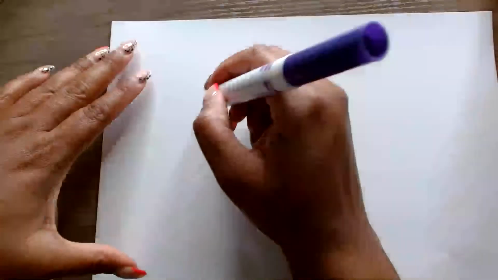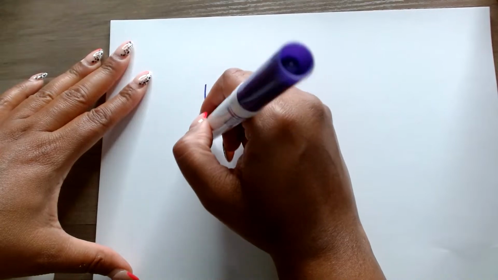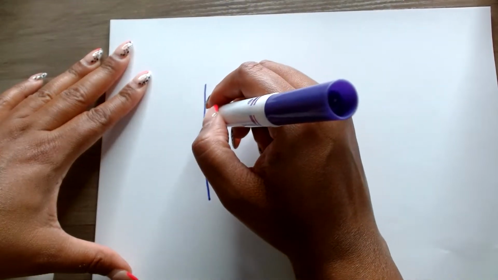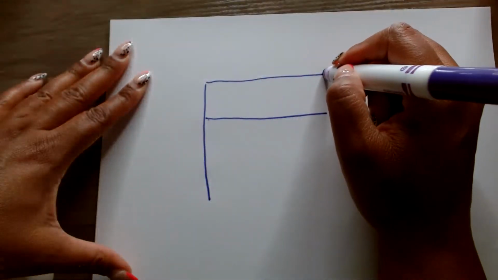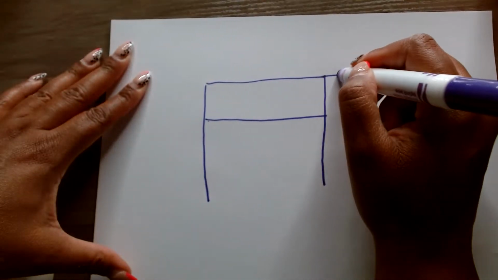Okay, I got this problem from a student's review, and I thought it would be a really good one for us to do. It is a model, and I'm going to redraw it. Hopefully, I can draw it pretty decently.